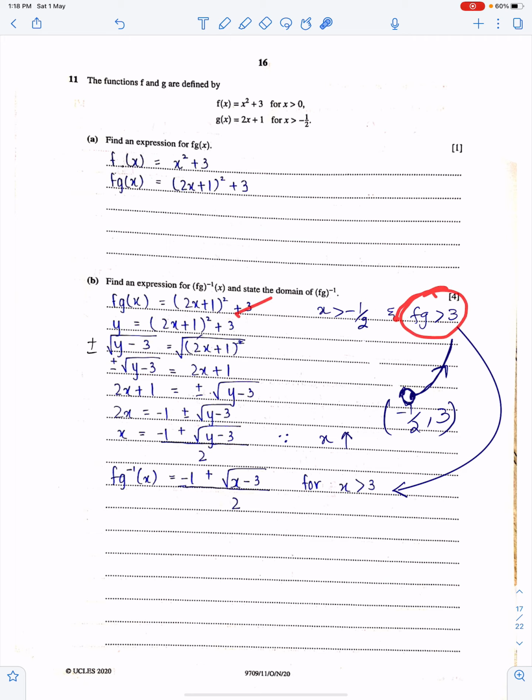Now this will help you to write the domain of this inverse function. Whenever they ask to write the domain of fg inverse, you need to work for the range of fg. This is the range of fg, and this will become the domain of fg inverse. Here is the domain. Let me repeat this. This function has domain x greater than minus half. This is the domain of function g, because in fg, f depends on g.